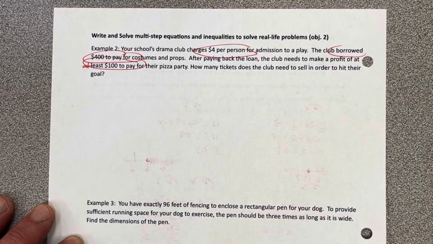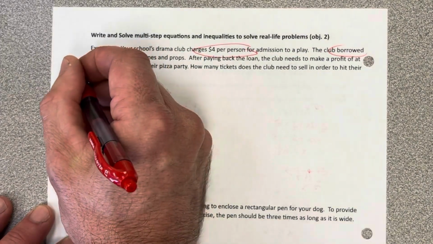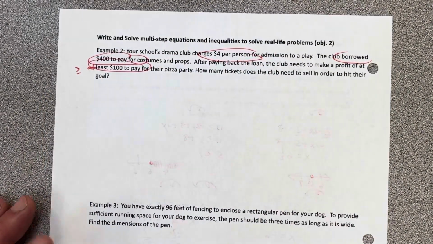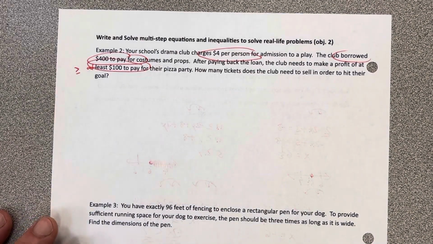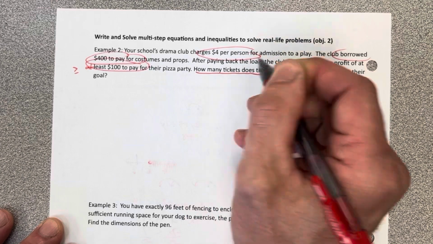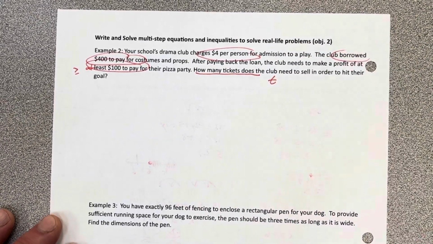So that right there tells me it's an inequality. At least is usually greater than or equal to, so we'll figure this out. The question is how many tickets does the club need to sell in order to hit their goal? So we're trying to find out how many tickets. I want to make tickets my variable.